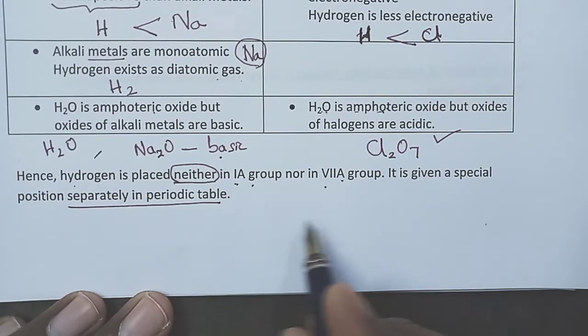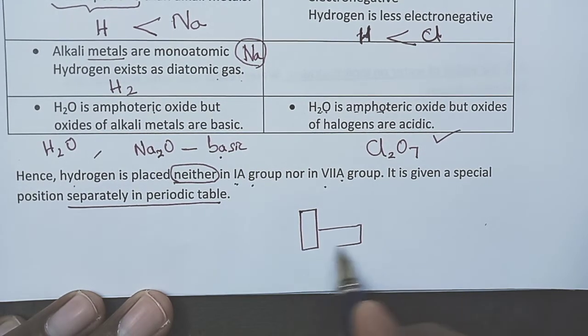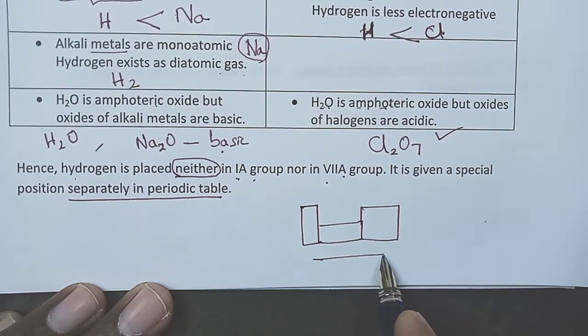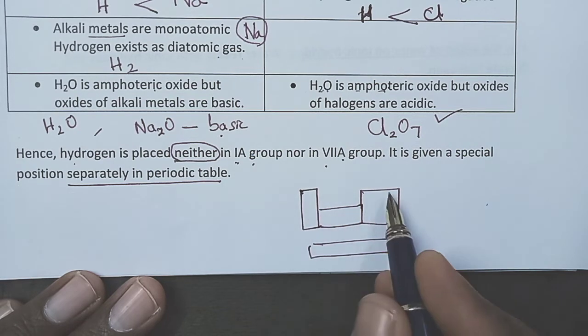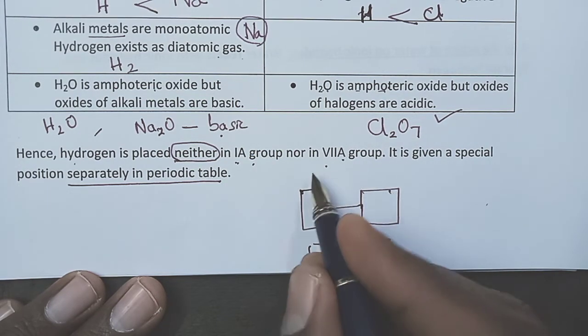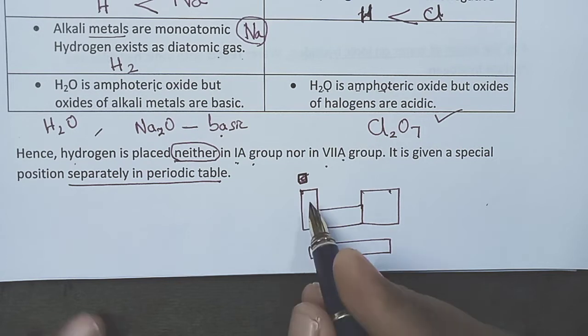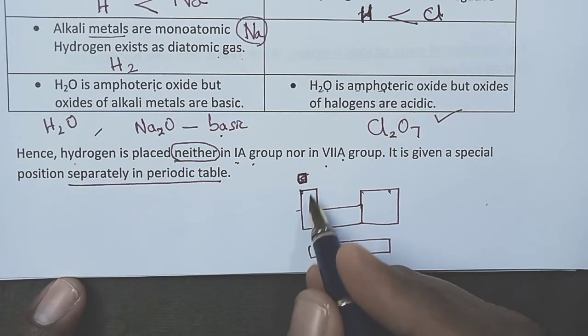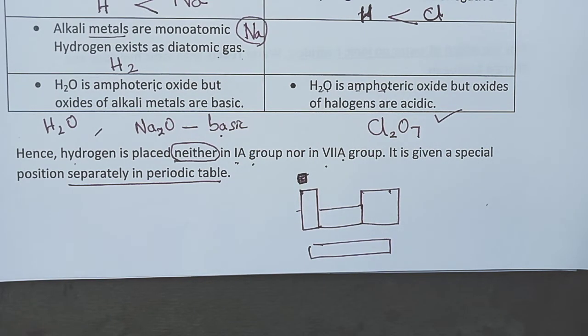It is placed separately in the periodic table. For example, if we draw the periodic table in a rough diagram, this is the S block, this is the D block, this is the P block, and this is the F block. Hydrogen is not placed here, nor here. It is placed separately. Even though it is present on top of the alkali metals, it is not counted as an alkali metal. It is written separately. So the conclusion is, the position of hydrogen in the periodic table is separate.